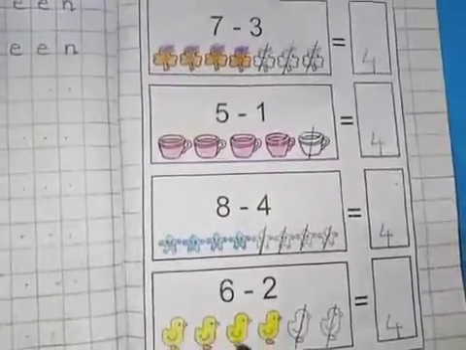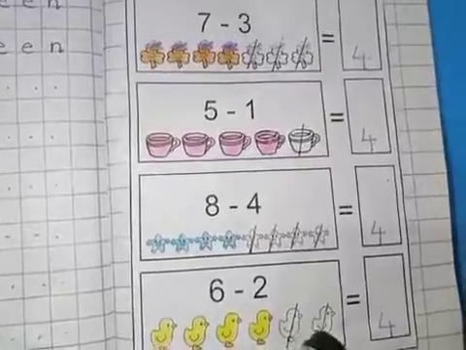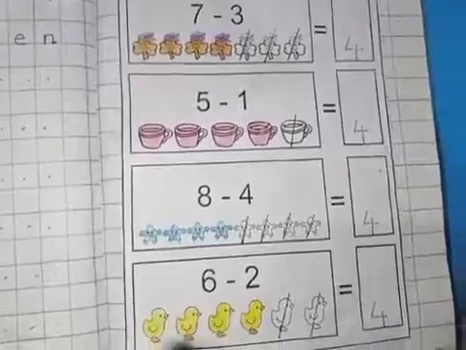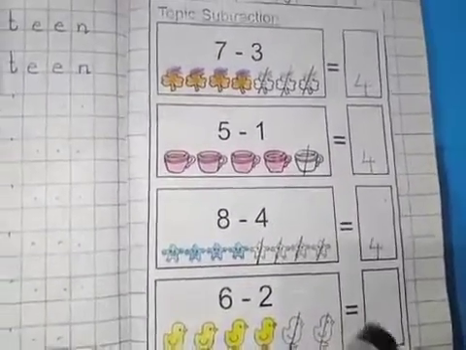4. Now count how many chicks are here. 1, 2, 3, 4, 5, 6. If we subtract these 2 chicks, the answer is 4. Count 1, 2, 3, 4. Yes, answer is 4. Complete your work.